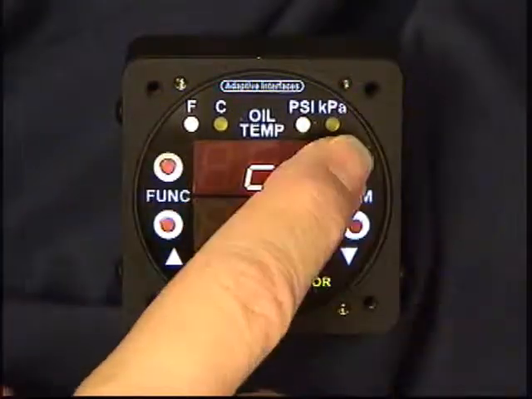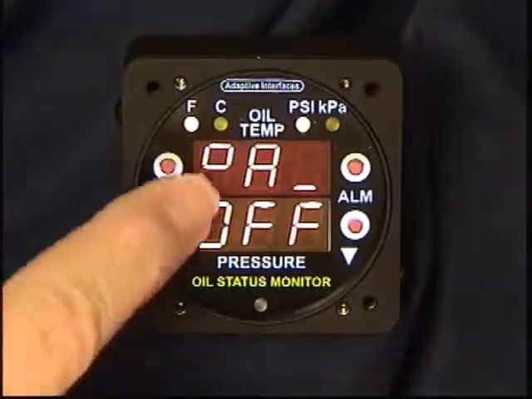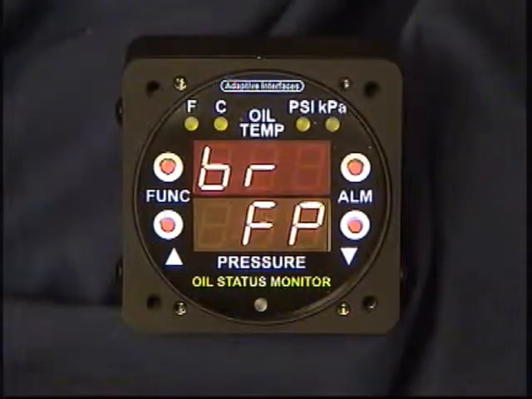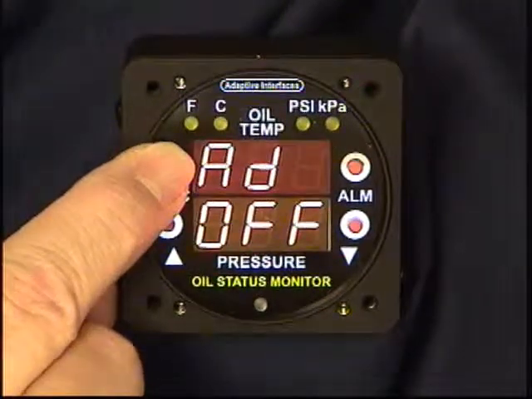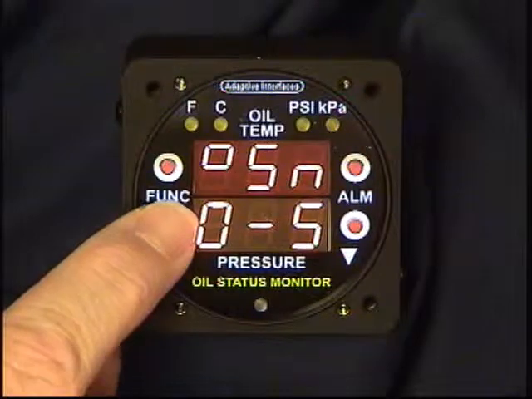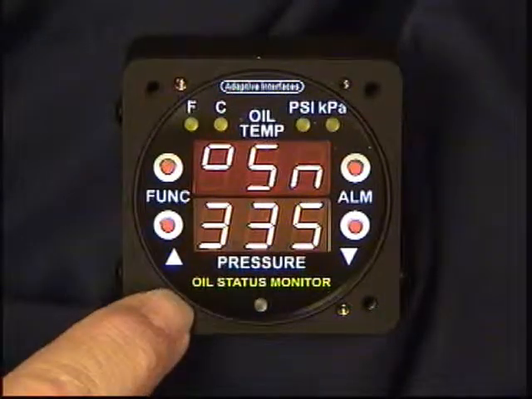Let's go back one level to the alarms. We can go back one more level to the options, and now we can see what happens when we change the resistive sensor from an electronic sensor to an LM335.